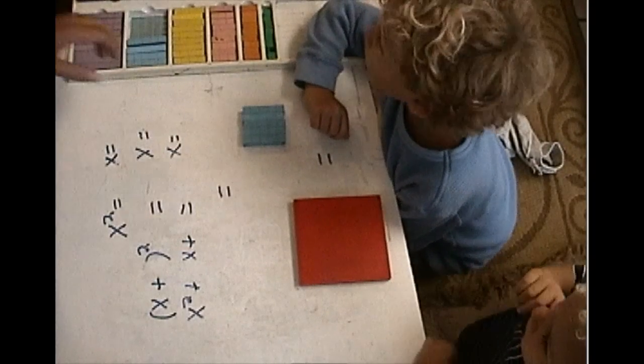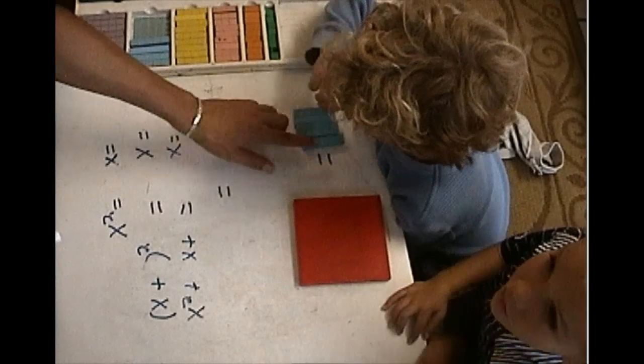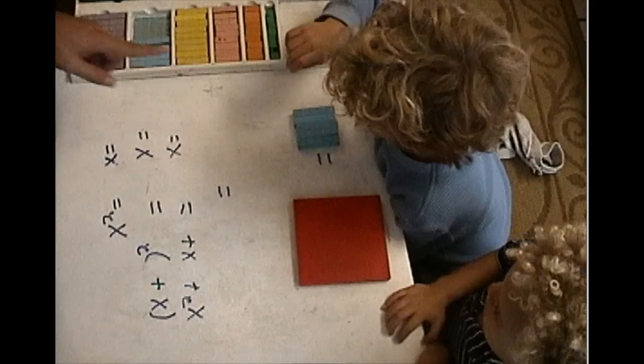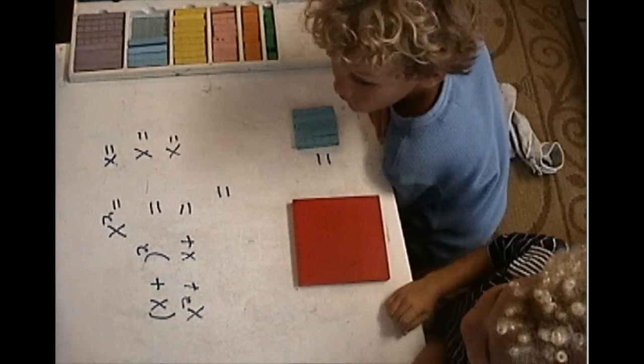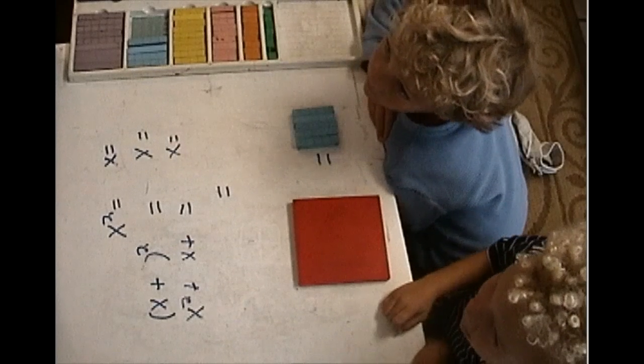Anyway, see there's 25? Now, if x squared equals 25, what's one side got to be? 5. Done. How easy is that? We could keep going and play more. And actually, we're going to. We just won't have it on film.